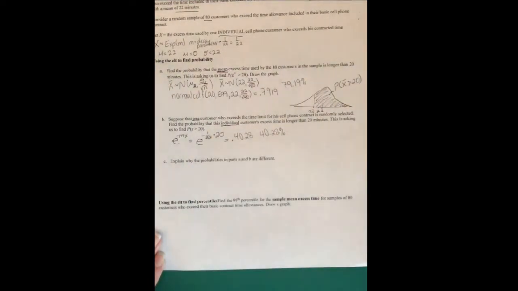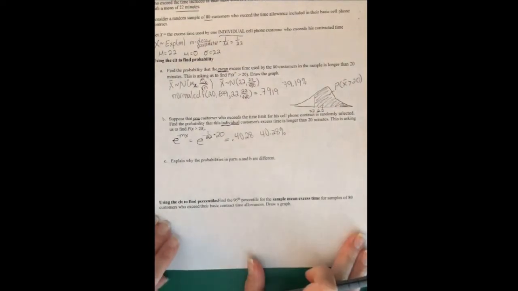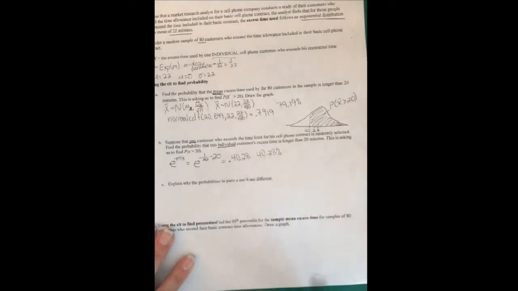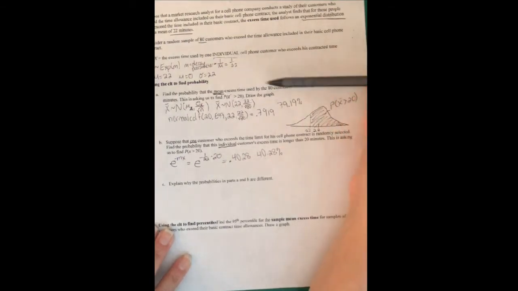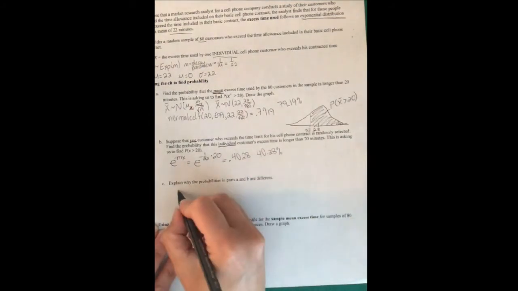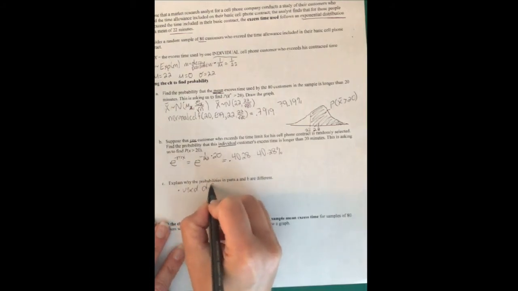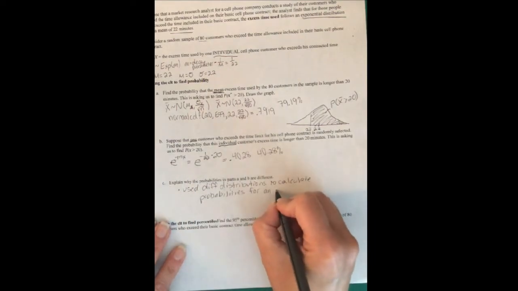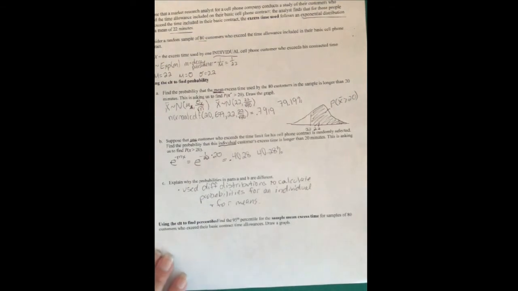C says, explain why the probabilities in parts A and B are different. There's a couple reasons here why they're different, and to me they seem pretty obvious. Hopefully to you they seem pretty obvious. In A, we are looking at the mean, so we are taking the average of all of these 80 customers. B is just one customer. Also, we're using different distributions. So we used different distributions to calculate probabilities for an individual and for means. So that's why they're different.